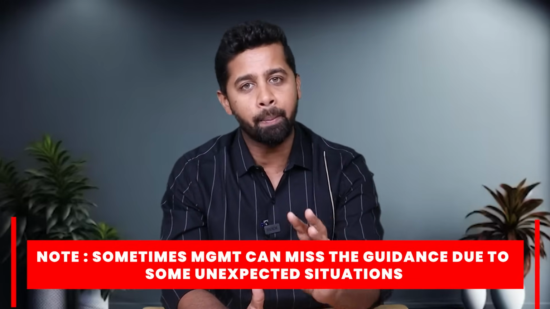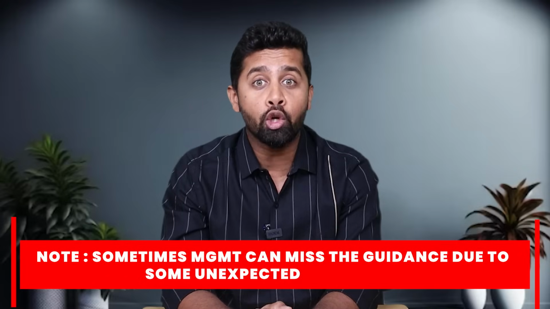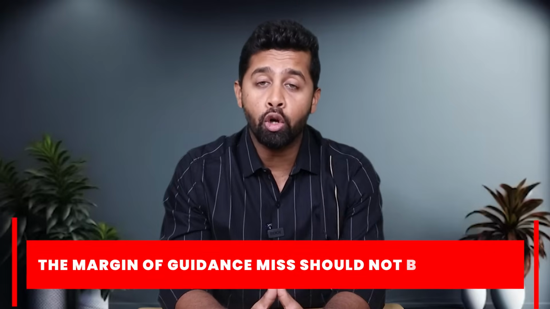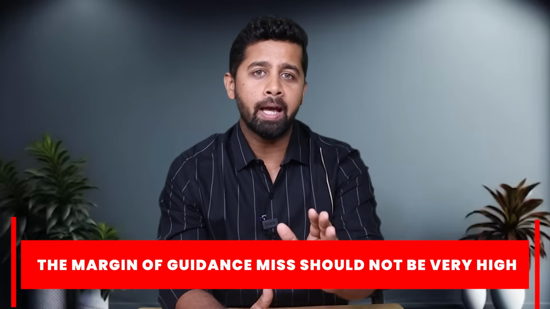Here please note that sometimes management can miss the guidance due to some unexpected situation, but it should not happen consistently. Plus the margin of guidance miss should not be very high. So it should not be like management has guided for 500 crore of revenue, but they are doing only 200 crore. So that margin should not be that high.